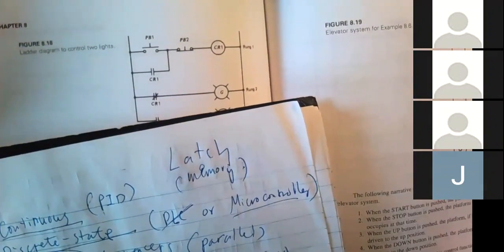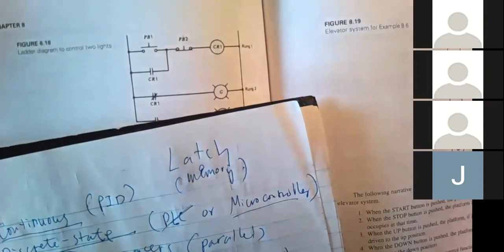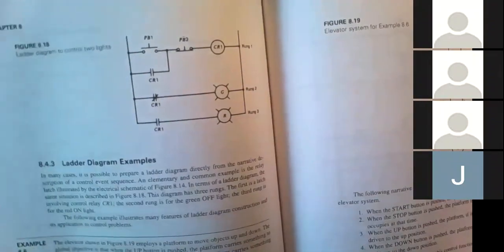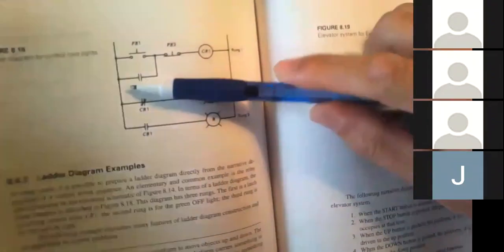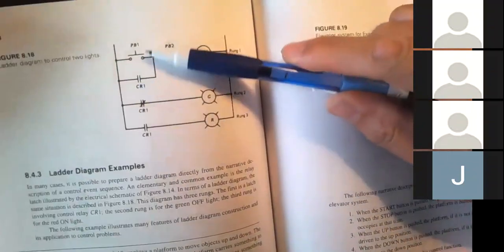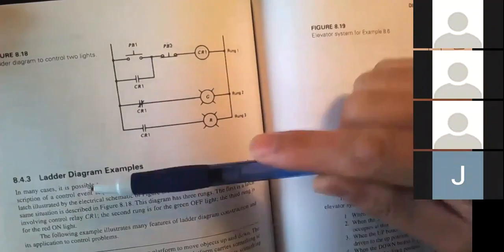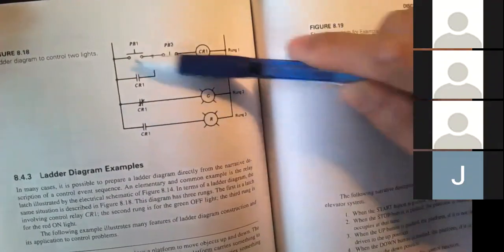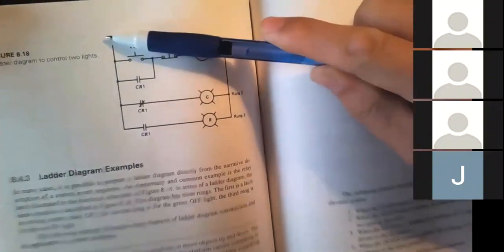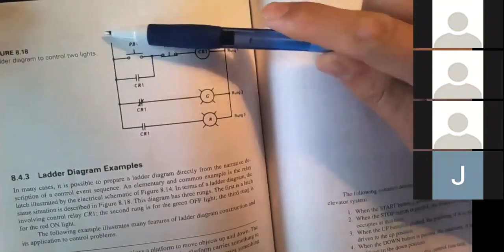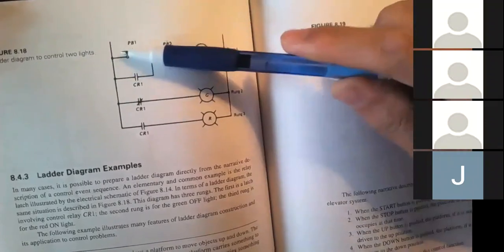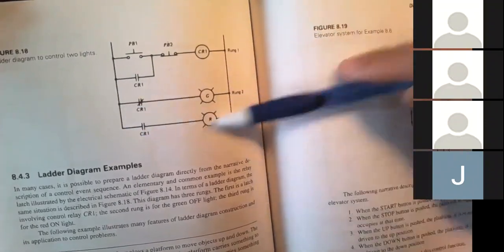That means once you push the start button, it will remember the start button has been pushed, and it will keep remembering that until you push the stop button to stop it. This is called a ladder diagram, a relay ladder diagram, because it looks like a ladder. You have two lines, one hot and one neutral, and then you have circuits between hot and neutral.